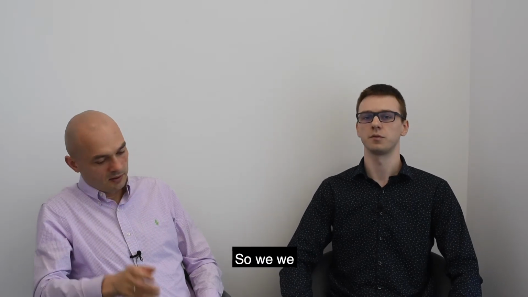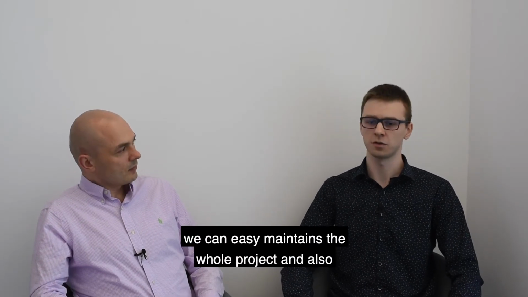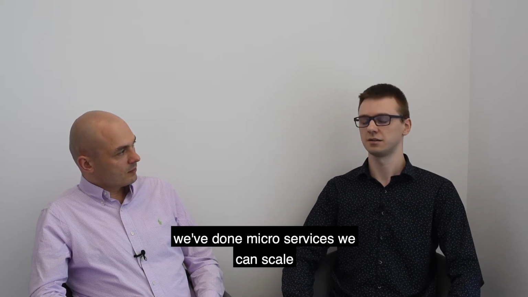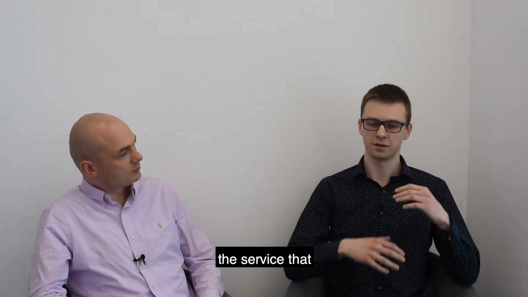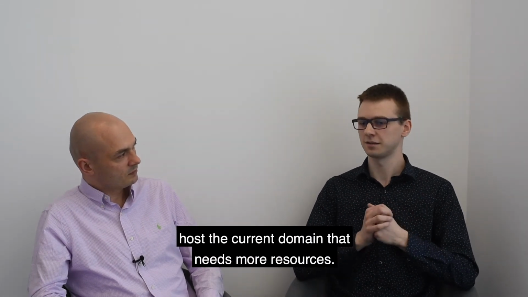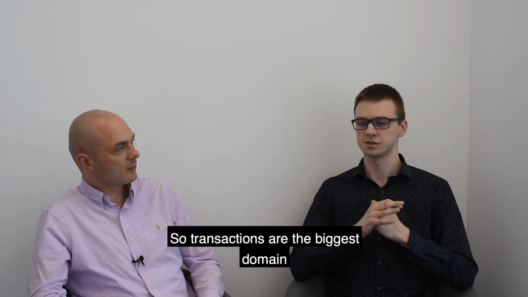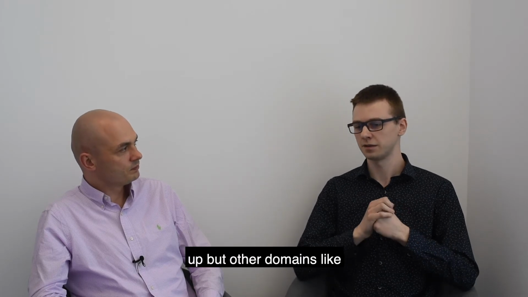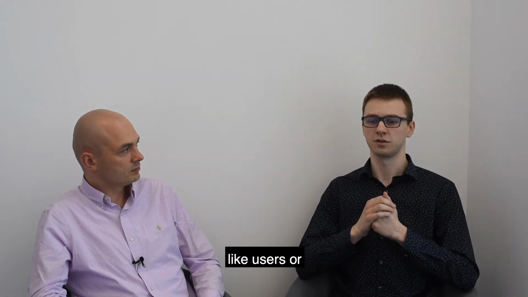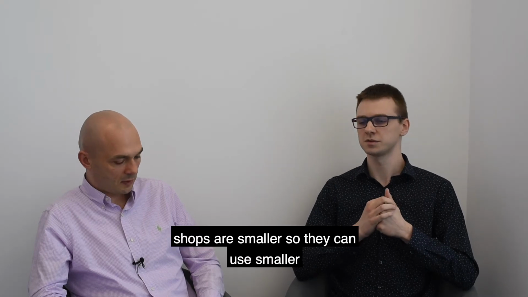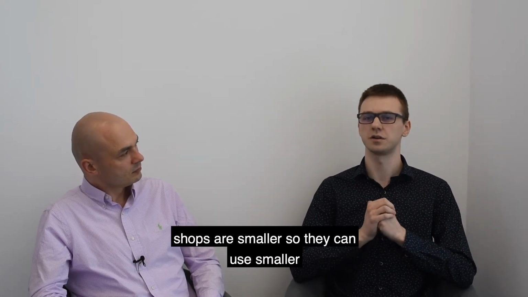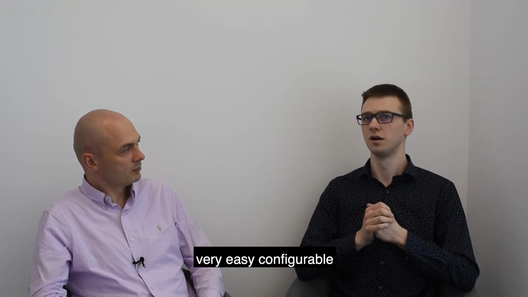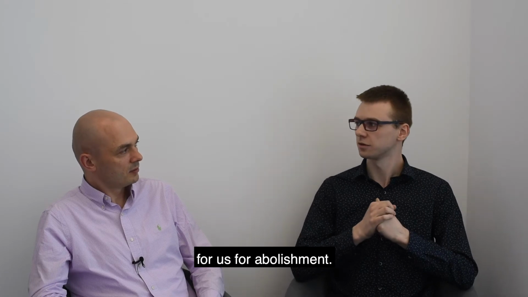So we can easily maintain the whole project, and also with microservices we can scale the service that hosts the current domain that needs more resources. So transactions are the biggest domain in Trooper, so we will scale it up, but other domains like users or shops are smaller, so they can use smaller hosting plans. So it is very scalable, very easily configurable for us for publishing.